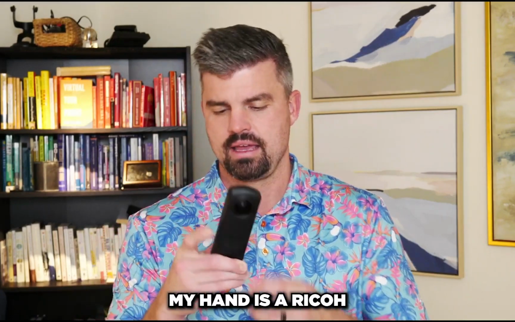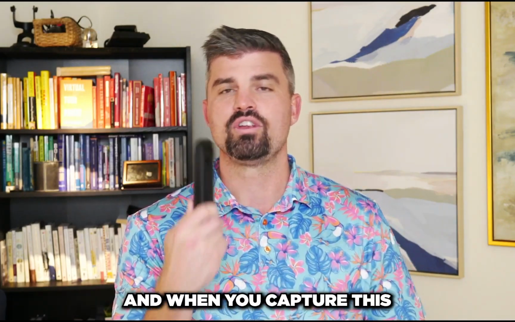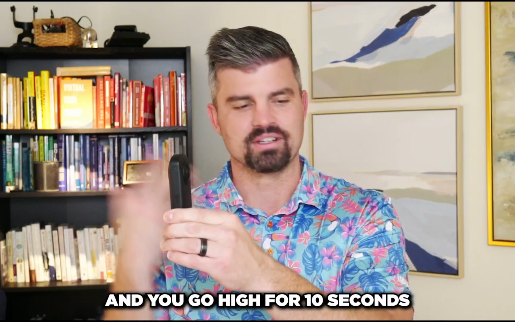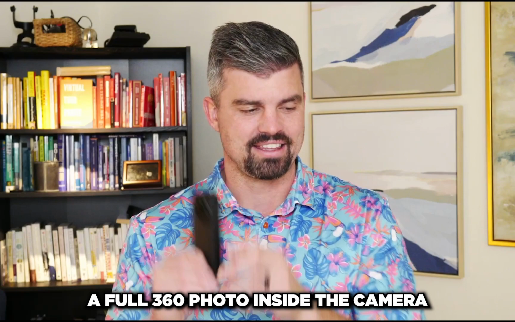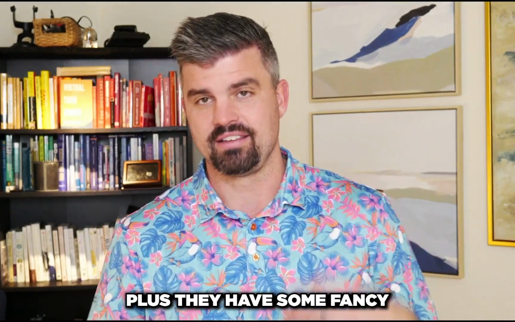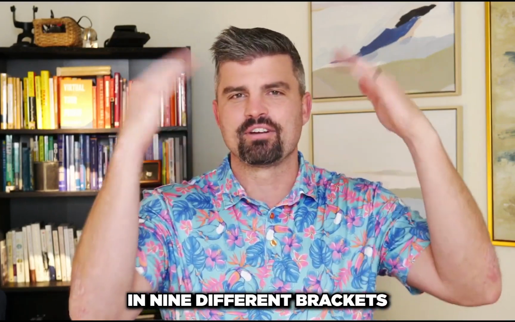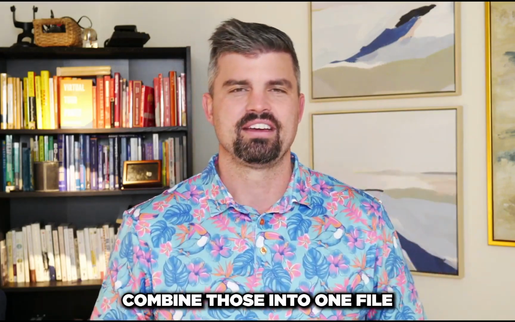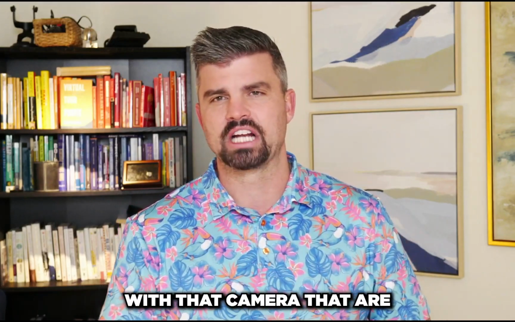So this right here in my hand is a Ricoh Theta Z1 camera. It has two lenses, one on the front, one in the back, and when you capture this in the center of the room, you just set a timer and you go hide for 10 seconds or so, and it will capture a full 360 photo inside the camera. Plus they have some fancy plugins like the dual fisheye plugin, where you can capture in 9 different brackets and in different exposures in the camera, and it'll combine those into one file. So there's a lot of things that you can do with that camera that are a little bit more advanced.